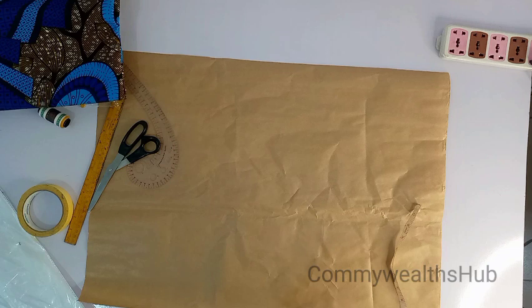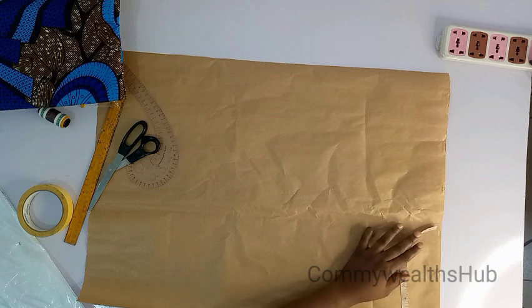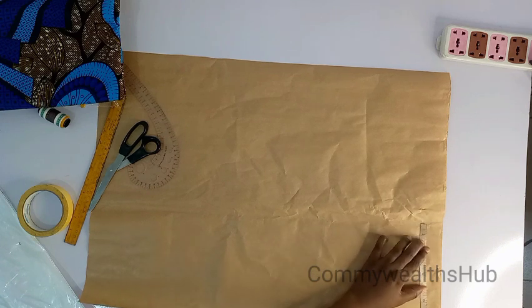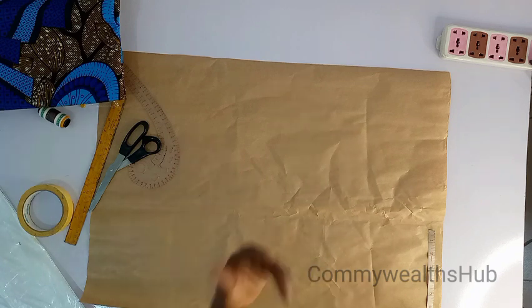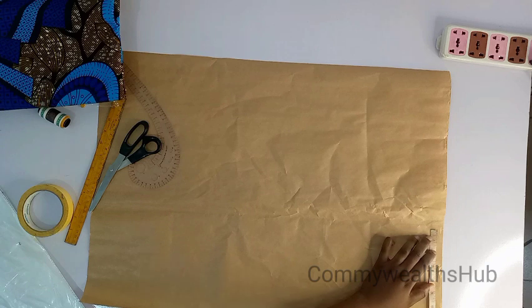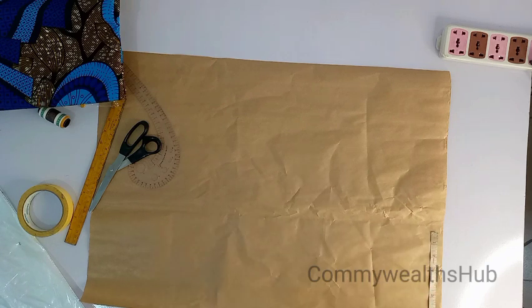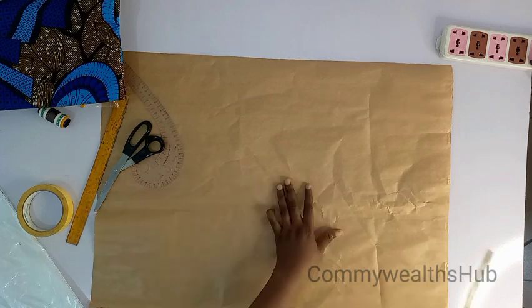So I'll be working with a shoulder measurement of 14 inches. Whatever your shoulder measurement gives you, you divide it by 2. So 14 divided by 2, this is my starting line. Every measurement I'm taking will be from this particular starting line, the edge of this pattern paper.